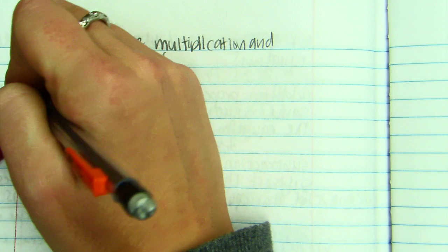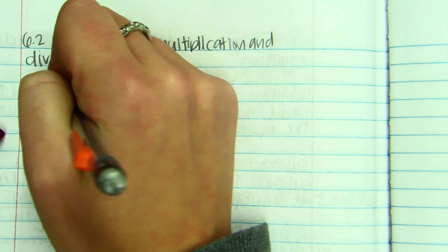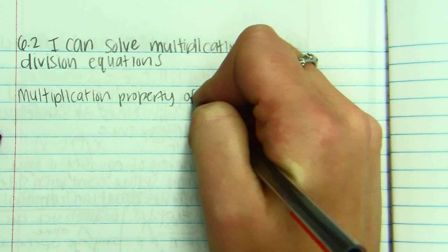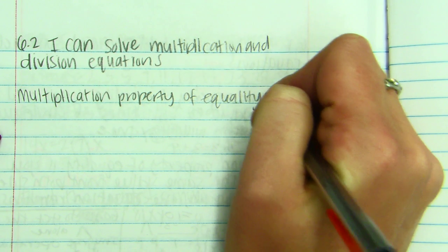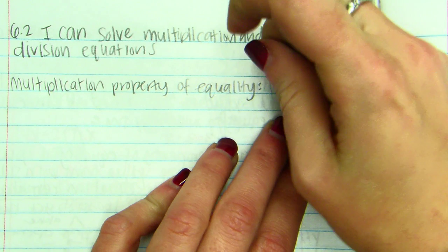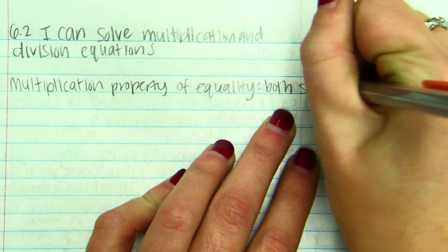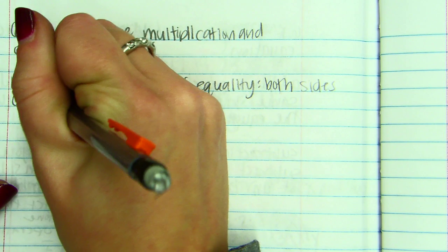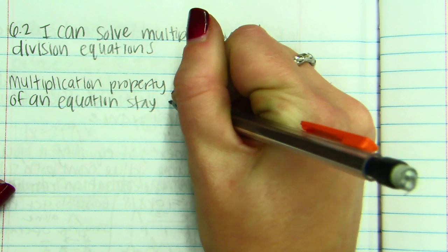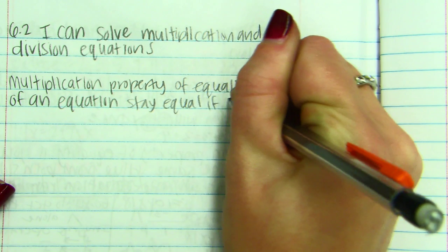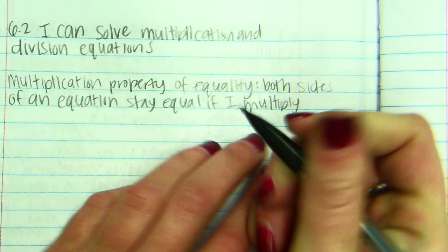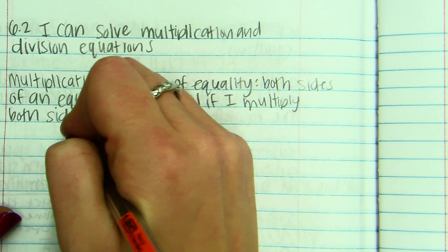multiplication property of equality. The multiplication property of equality states that both sides of an equation stay equal if I multiply both sides by the same number.